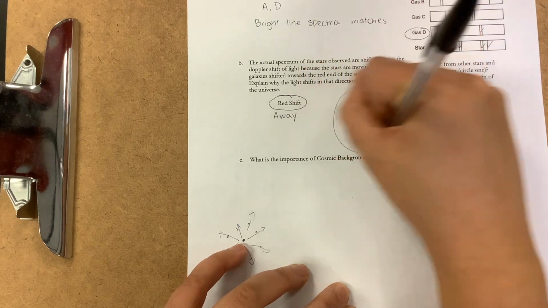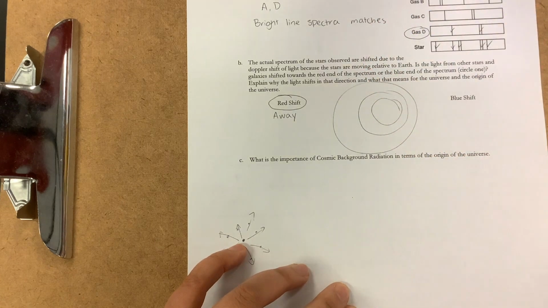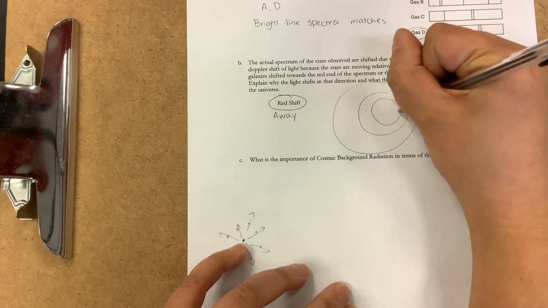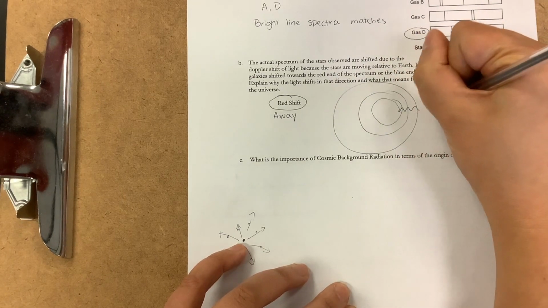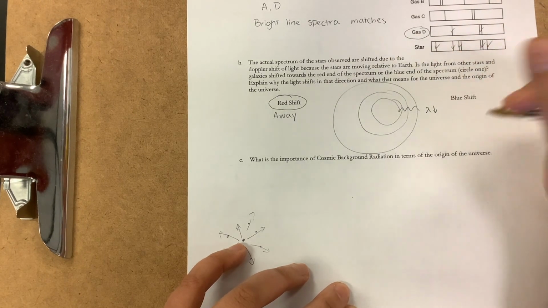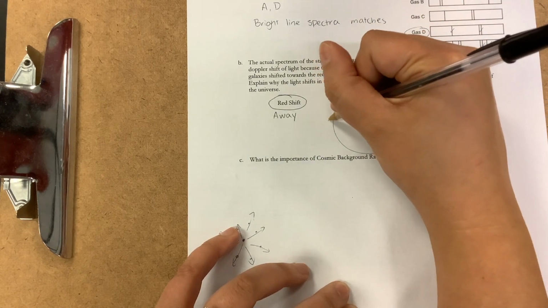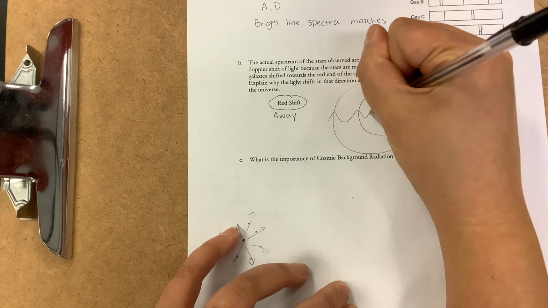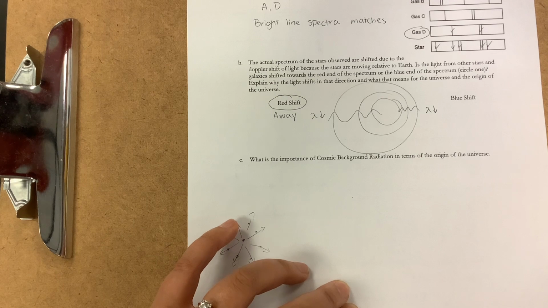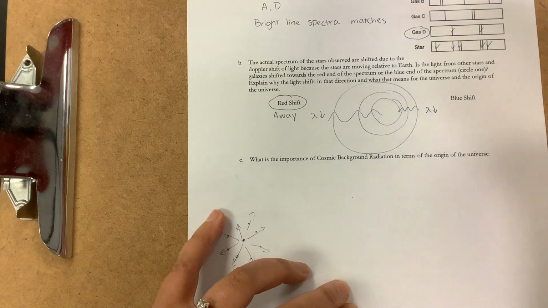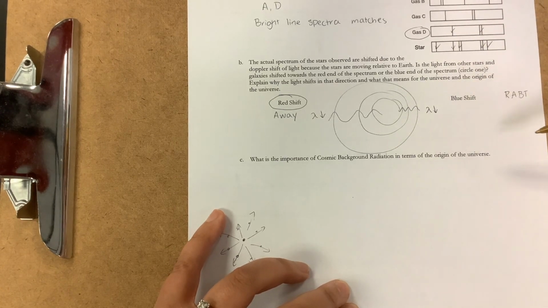So if this is my standard Doppler effect picture that you've seen me draw several times, if it was moving towards us, the waves would be crunched together. The wavelength would be small, and blue is on the small wavelength side of the spectrum. Red has these waves that are stretched out. The wavelength is big, and red is on the large wavelength side of the spectrum. So some people remember this like rabbit, R-A-B-T, red away, blue towards.